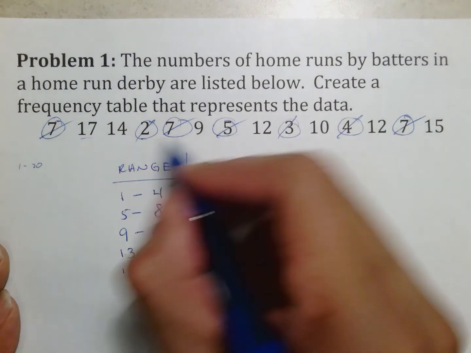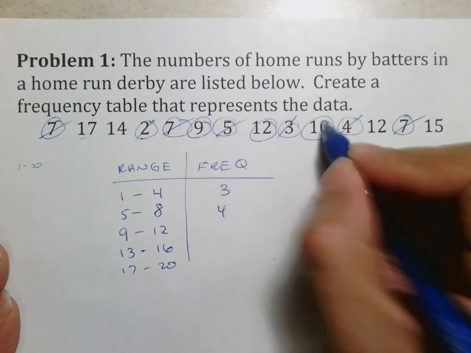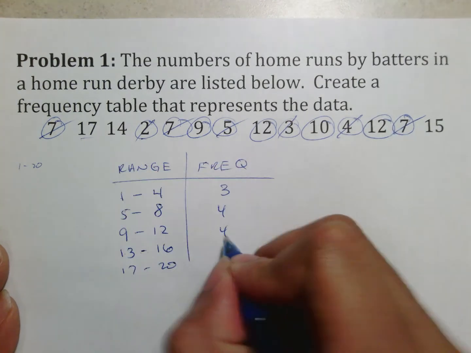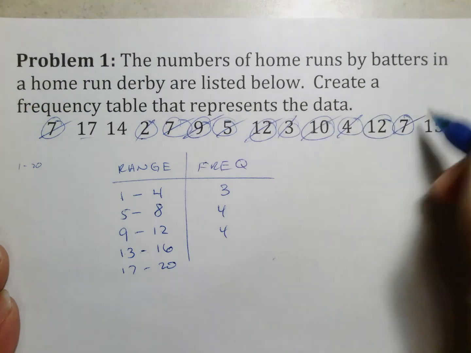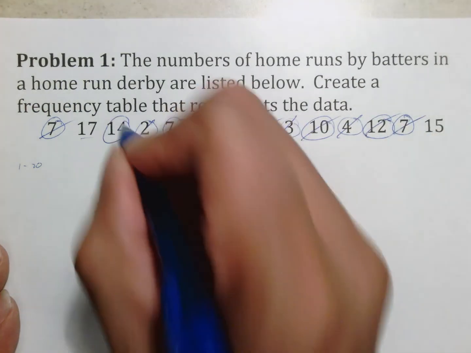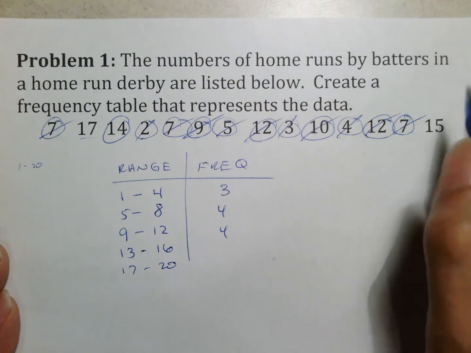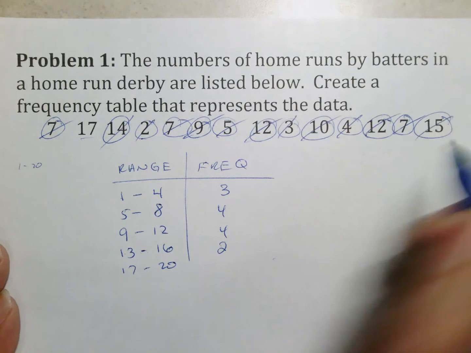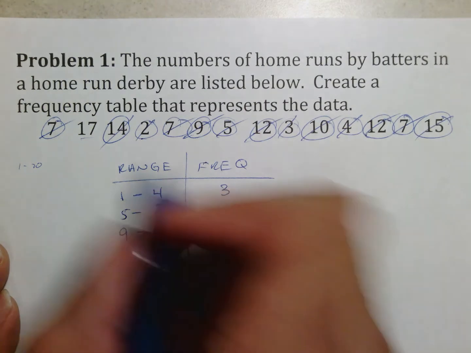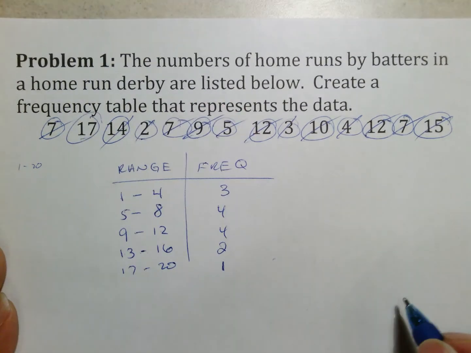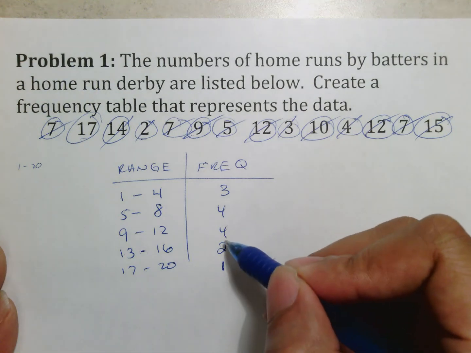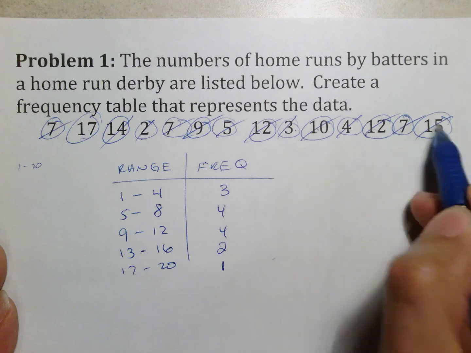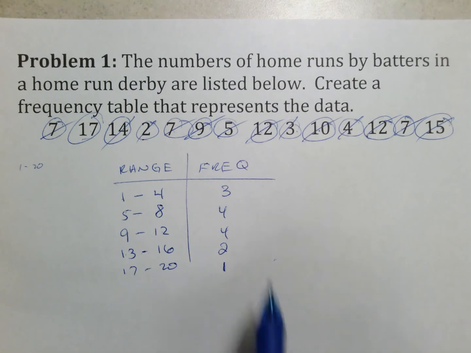Counting 9 to 12, here's 1, here's 1, here's 1, there's 1, that's another 4. 13 to 16, 1 here and 1 there, so that's 2. And then 17 to 20 is just a 1 right here. Alright, so adding these up, 3, 7, 11, 13, 14 numbers, 1, 2, 3, 4, 5, 6, 7, 8, 9, 10, 11, 12, 13, 14. So I know I caught everything. That is a frequency table.